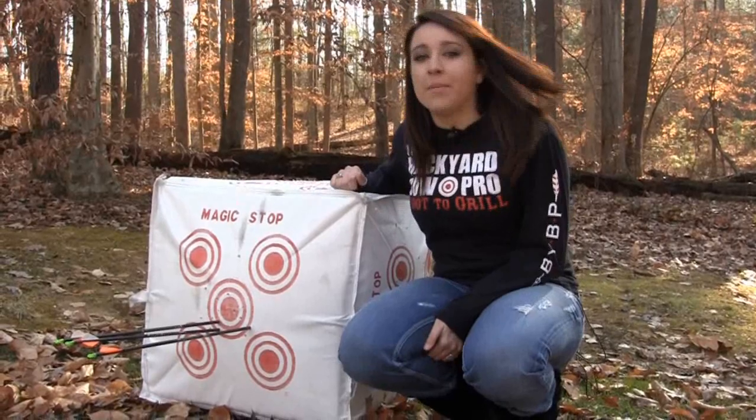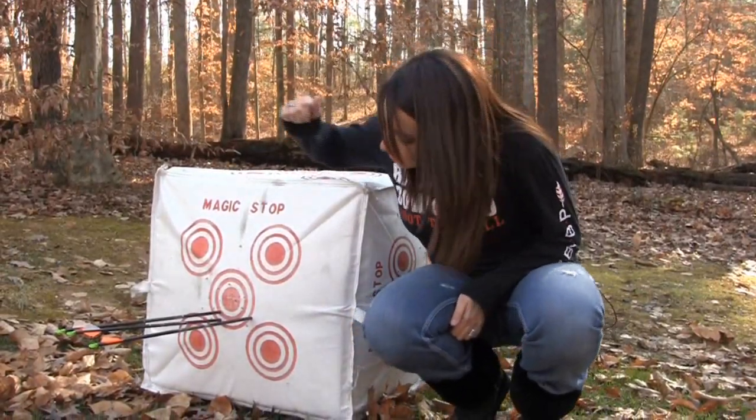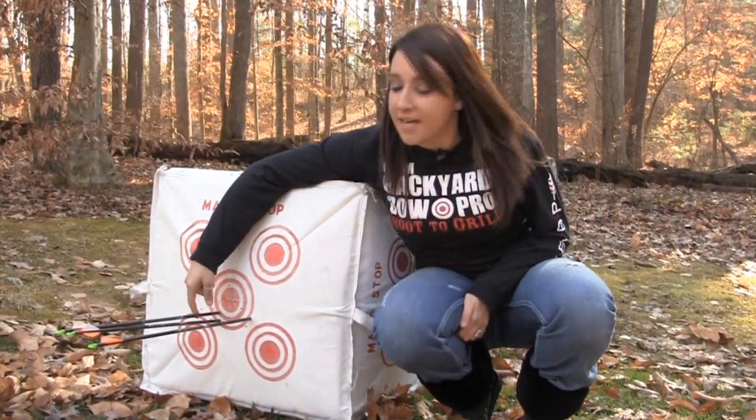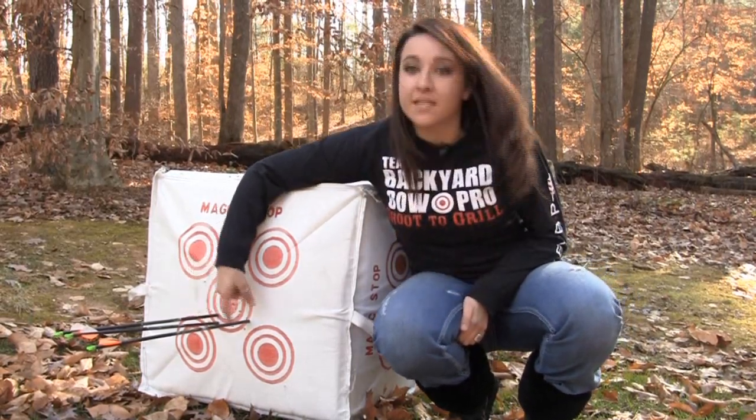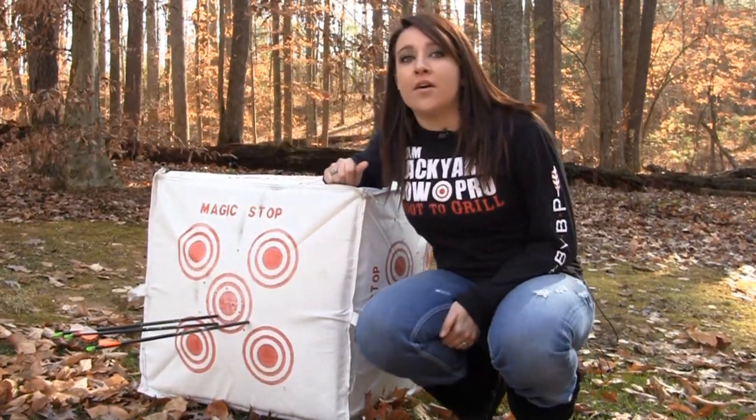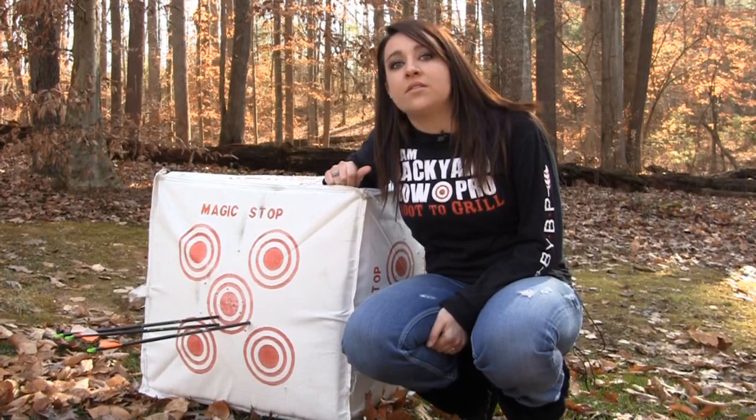Okay, so this was Robert at 3 seconds sitting down. So this arrow right here would score 3, this next one right here would score 4, and this one over here would be a 5. So he would have a total score of 12.